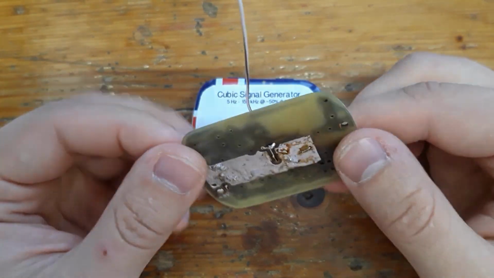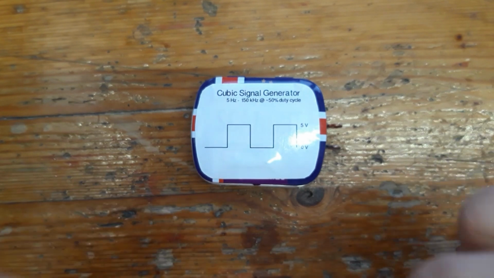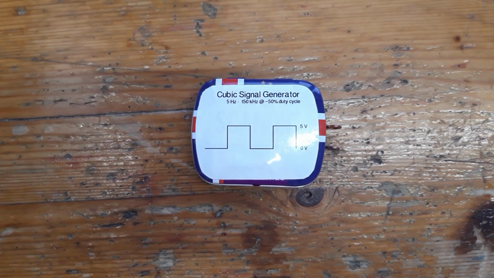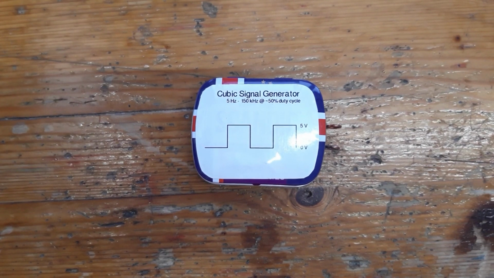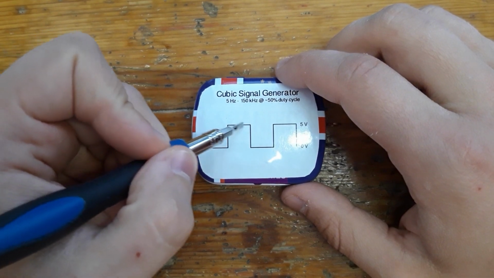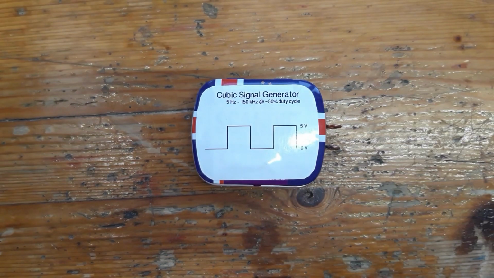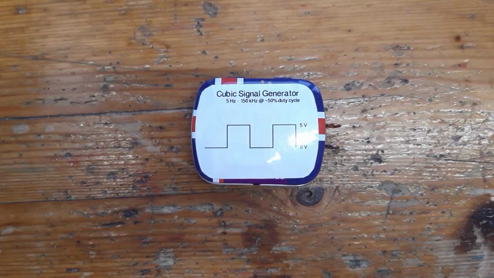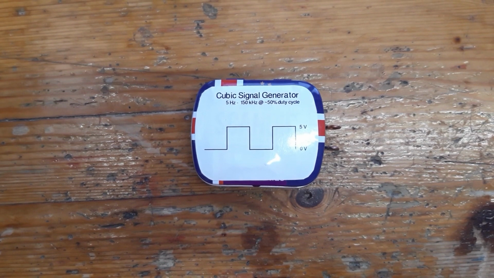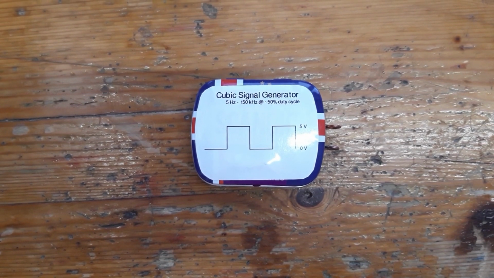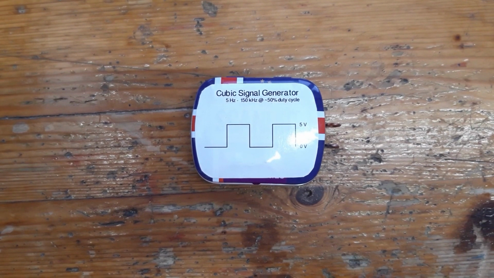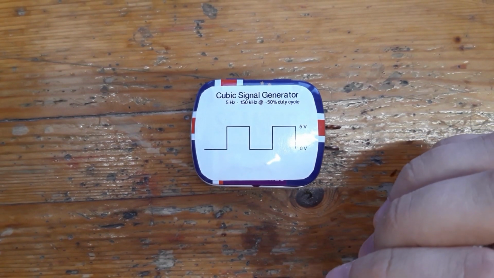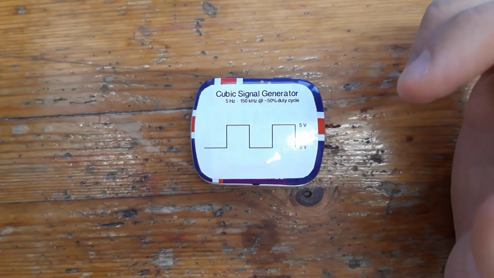This one is from a failed attempt. I call it cubic signal generator because in my head 50% duty cycle makes it look even more square. Well, anyway, initially I wanted it to go up to 1 megahertz. That's why I chose CMOS version, but I made a mistake in the design and it goes only up to 100 kilohertz or so. I should have used totem pole FET configuration to amplify the signal.